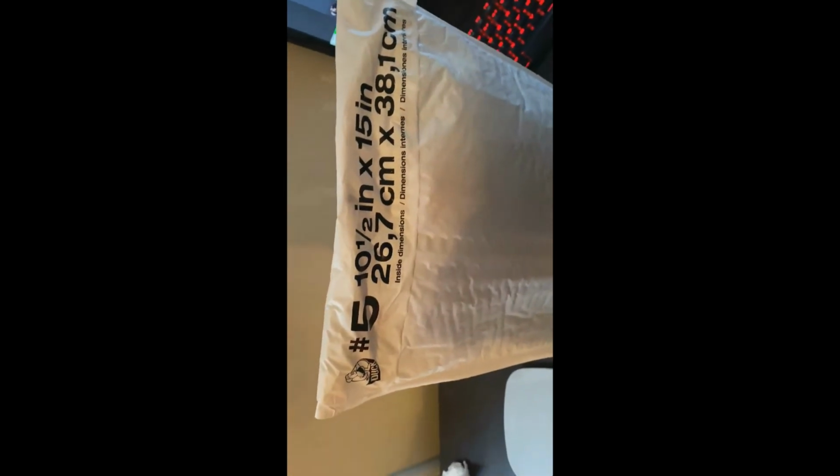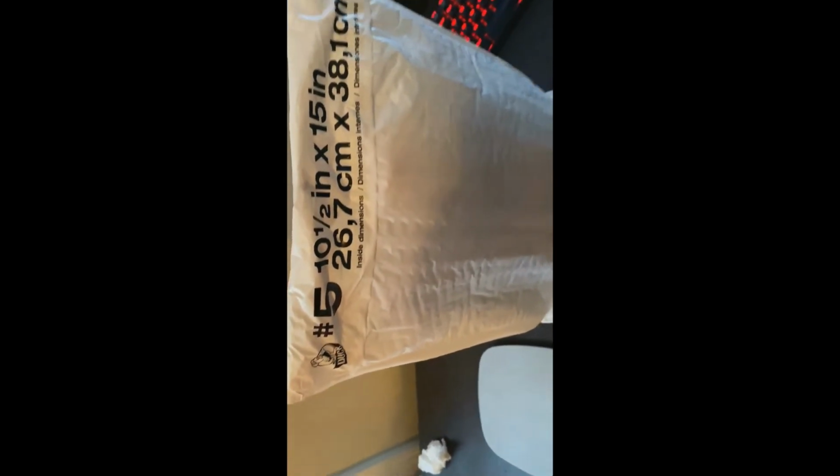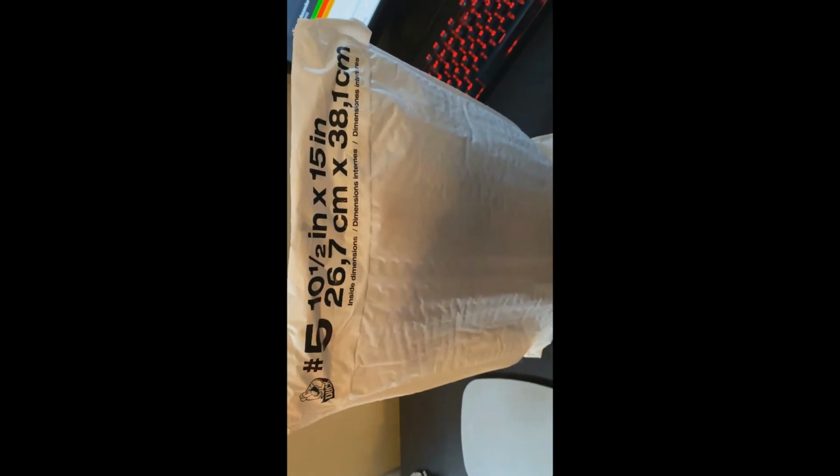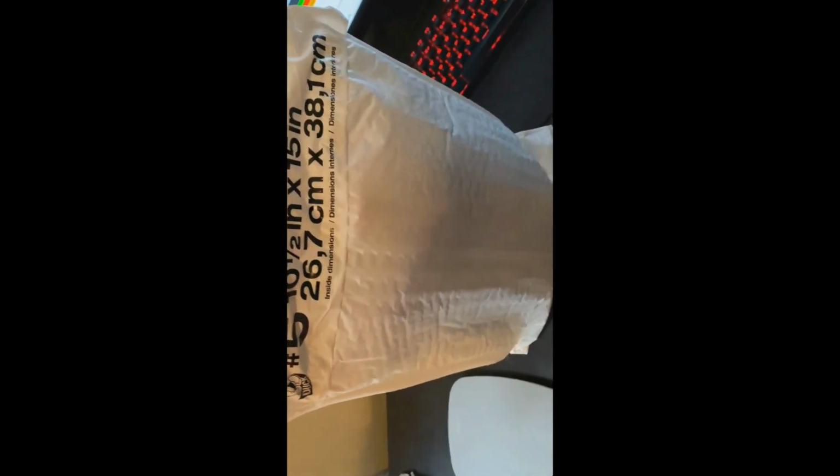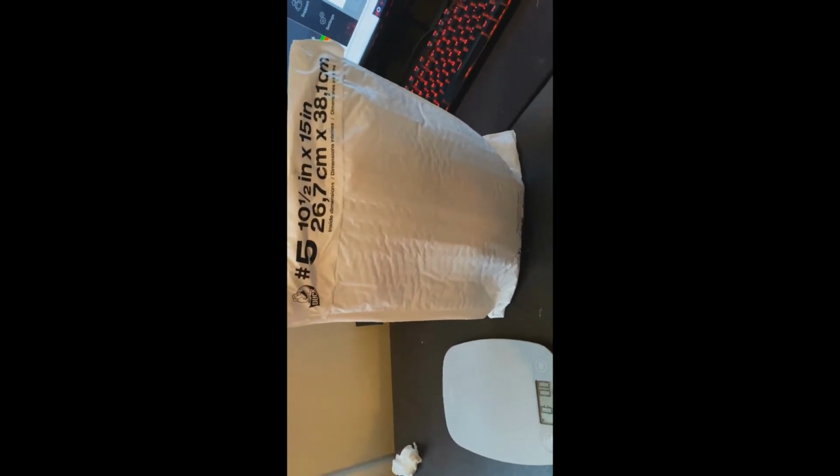Once you've got your weight, you're going to have to measure the length, the width, and the height of your item. Luckily here, I have my dimensions on the package, but if you just have a plain box, you're going to have to use a ruler and measure it in inches. So I've got all my information on my package. I'm going to jump back into the computer and show you where to put in the dimensions to get your shipping label.